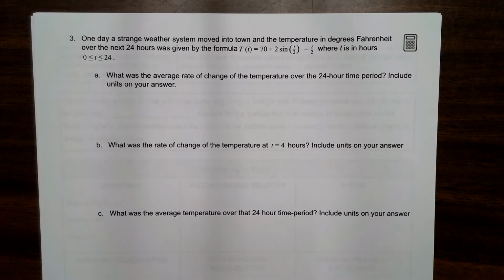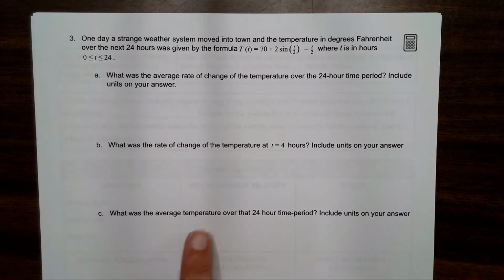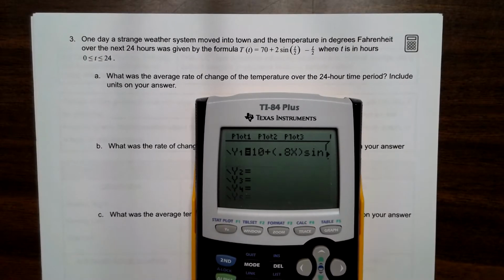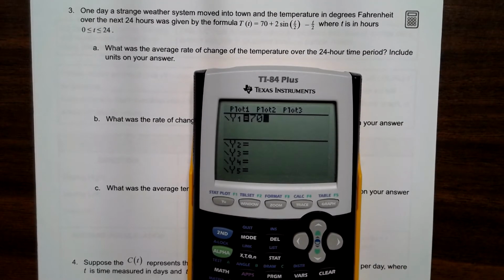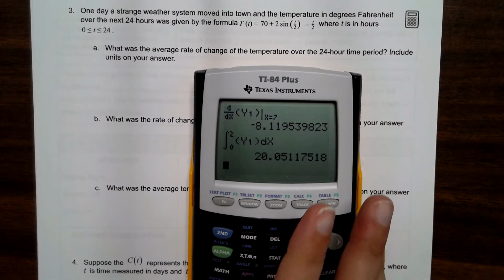It's going to ask me to do several things with this formula. What is the average rate of change? What is the rate of change? What is the average temperature? So what I'm going to do to make my life easier is use that cool calculator feature, and I'm going to type this equation into my y1. So 70 plus 2 sine of x over 2 minus x over 2. You could actually make those fractions if you want to. I just put them as fractions in parentheses as division problems.